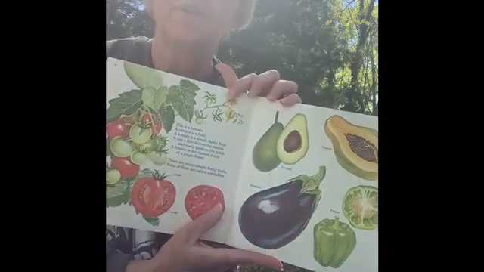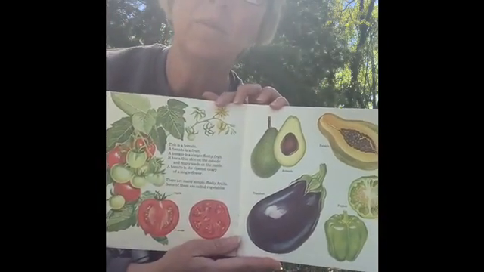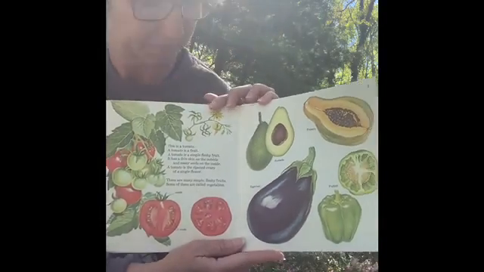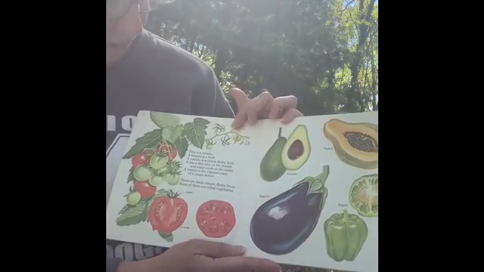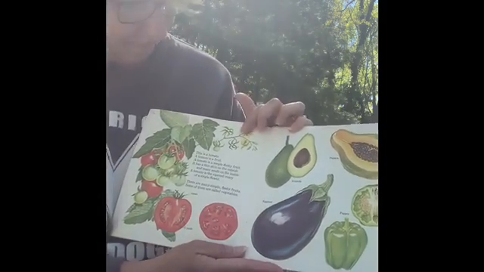This is an old book. It's almost as old as me. But it's beautiful, beautiful illustrations and great information. This is a tomato. A tomato is a fruit. You probably think of it as a vegetable, don't you?